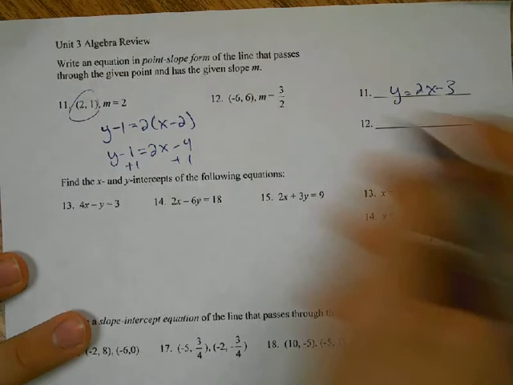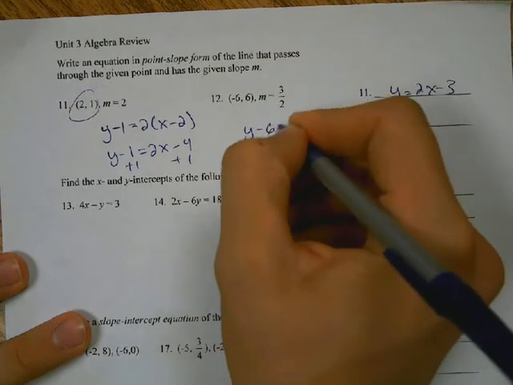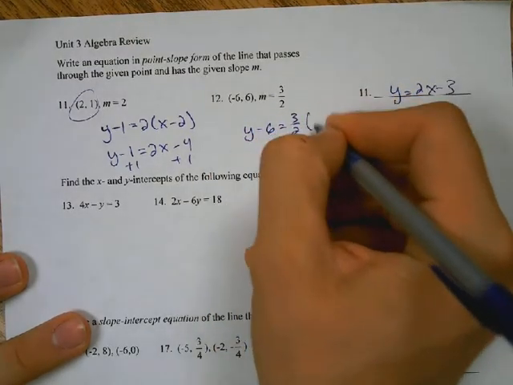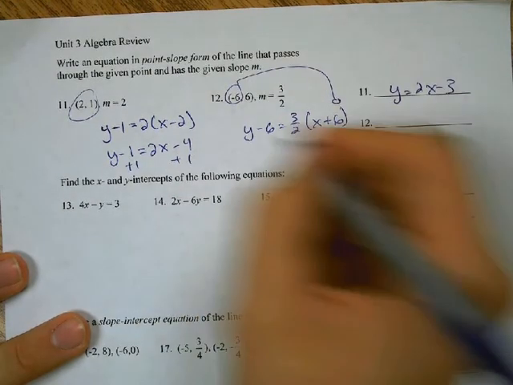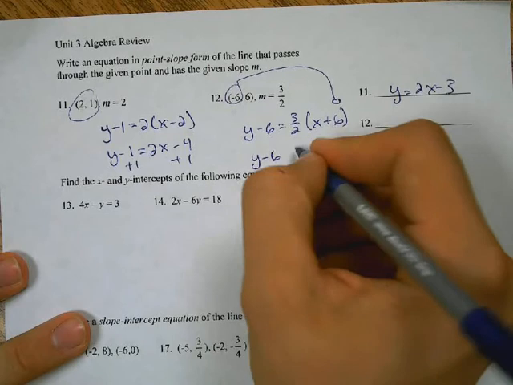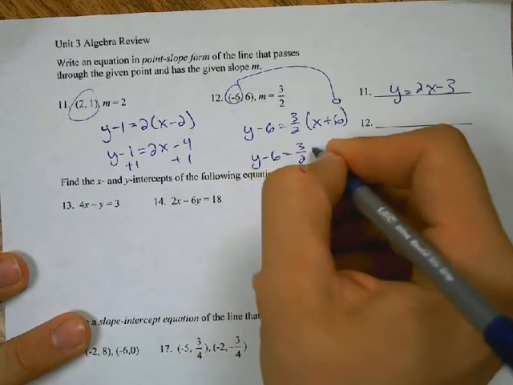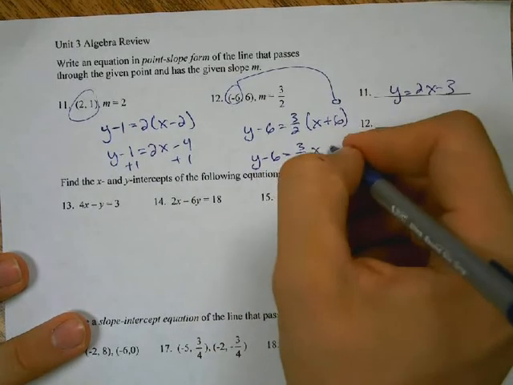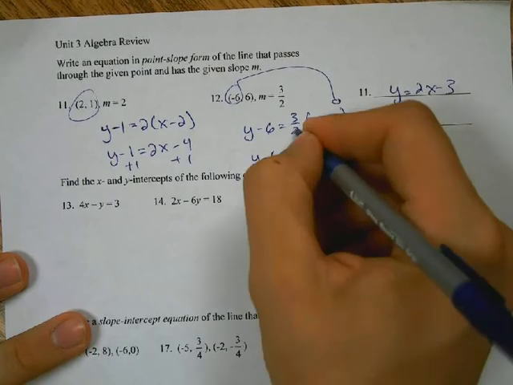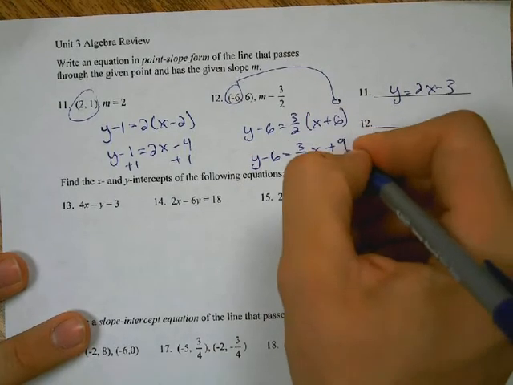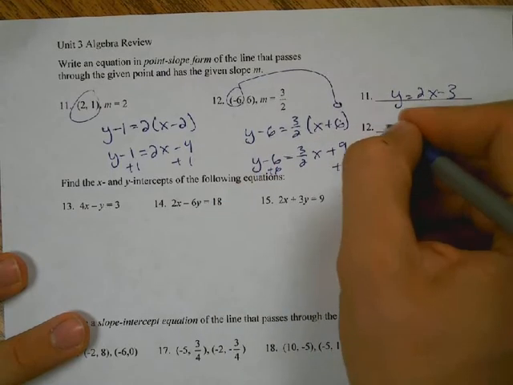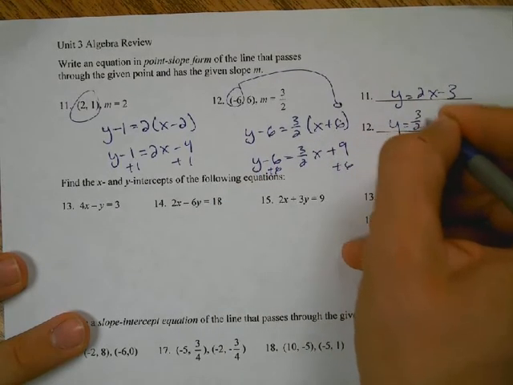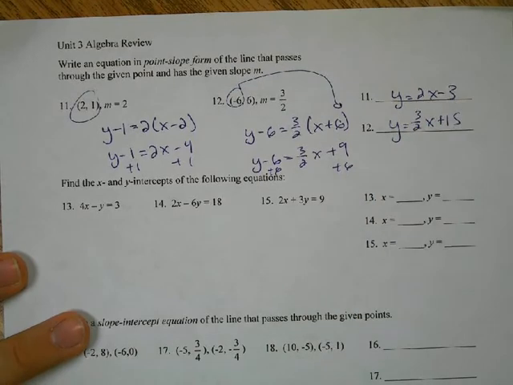Next problem. Y minus y1 is equal to m times x minus x1. Watch those negatives. I'm never going to write the double negative because I don't like seeing it. It's messy. I'm just going to flip it to a positive immediately. So I've got 3 over 2x plus 6 divided by 2 is 3 times 3 is 9. Add that 6 to both sides, and I will get my final equation of y equals 3 over 2x plus 15. Line it on up.